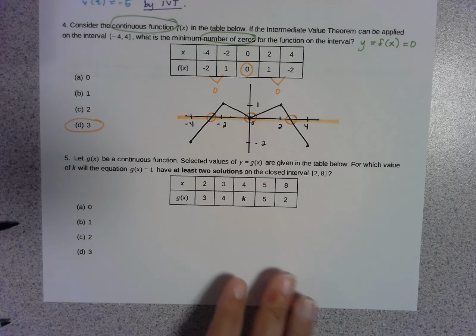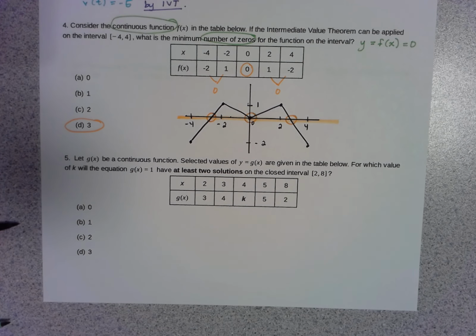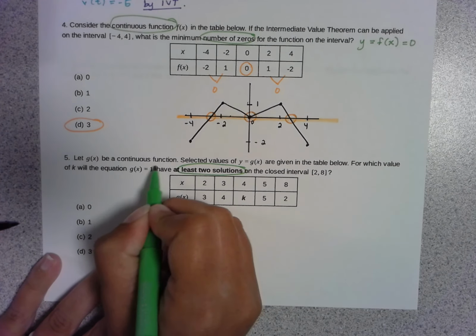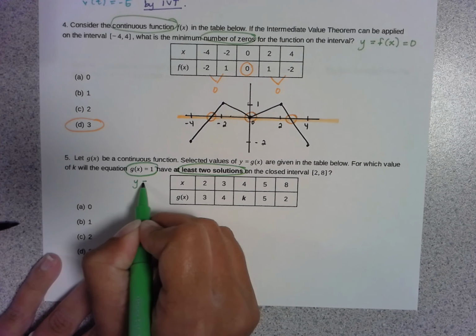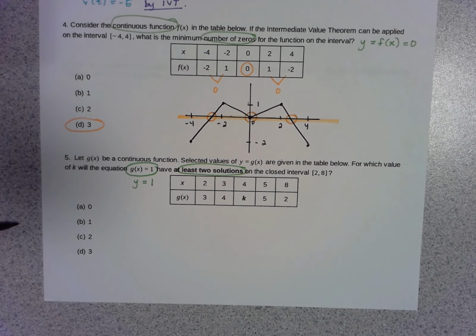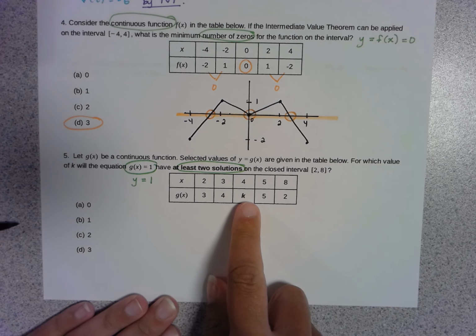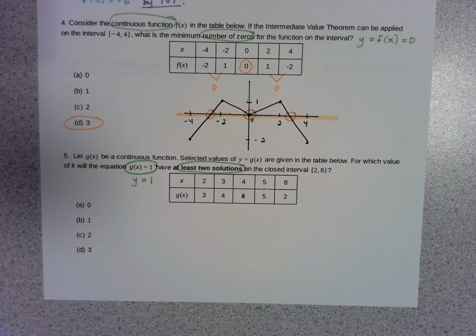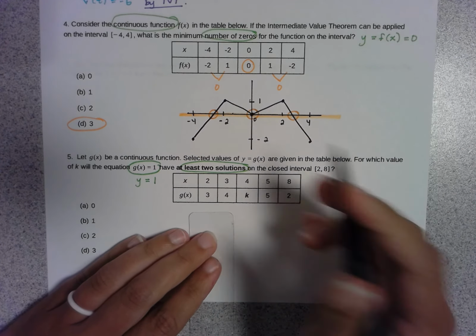For problem number 5, it said let g of x be a continuous function. Selected values of y equals g of x are given in the table. For which value of k will the equation g of x equals 1 have at least 2 solutions on the closed interval? Again, I think that graphing here is going to be our best bet, and we're looking for 2 solutions to this equation. So we want the y value to equal 1 twice. All right, now we've got a table of values where one of our values is missing. So let's graph what we know for sure. Our x values go from 2 to 8, and our y values, the lowest is 2 and the highest is 5.